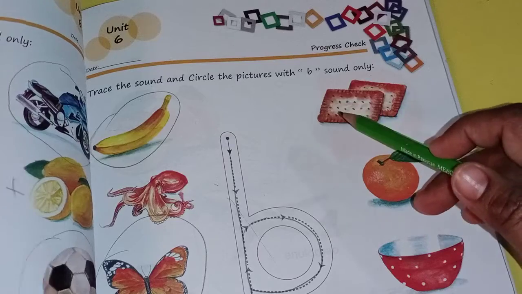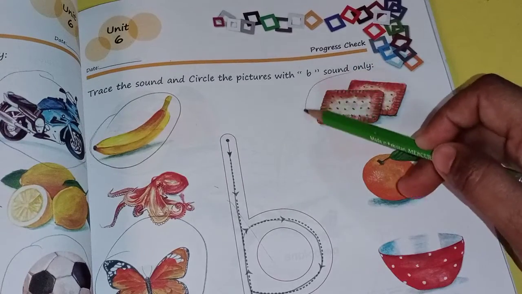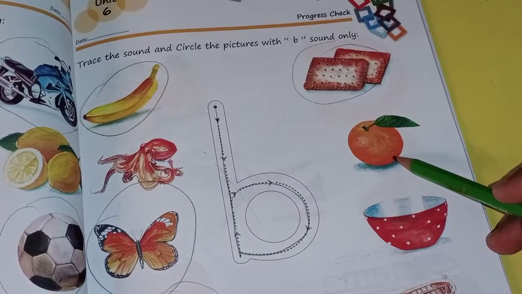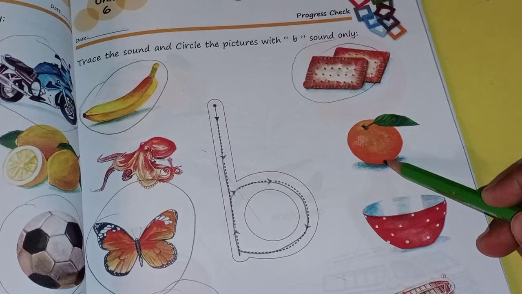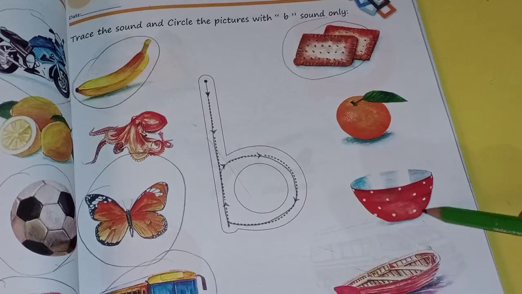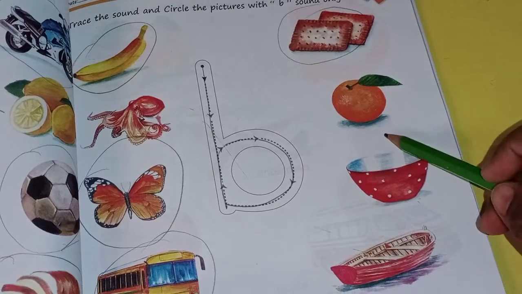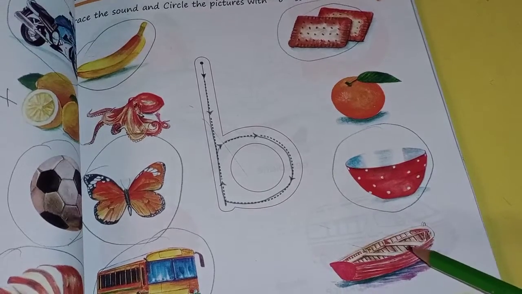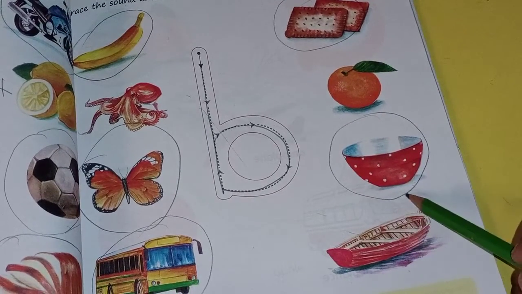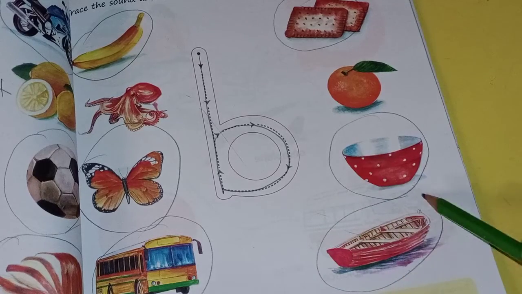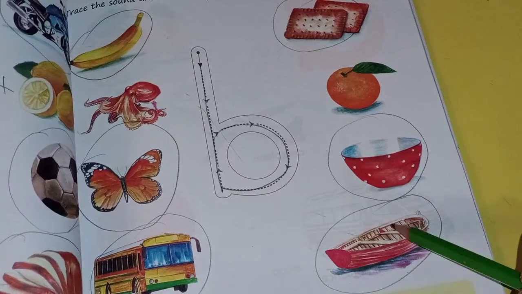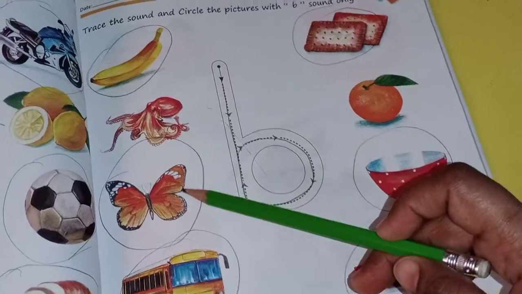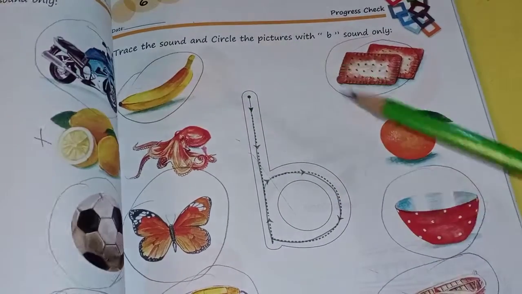And what is this? Yeah, this is a biscuit. And what is this? This is an orange. Does orange start with the sound of B? No. And what is this? Yeah, this is a bowl. Bowl starts with the sound of B. And what is this? Yeah, this is a boat. Boat. Boat, bowl, biscuit, bus, butterfly, and banana.